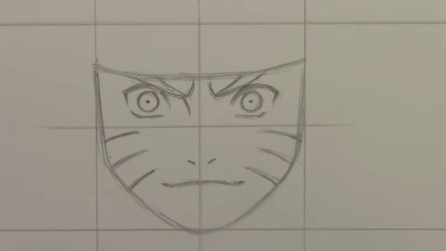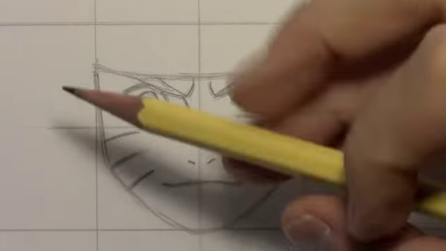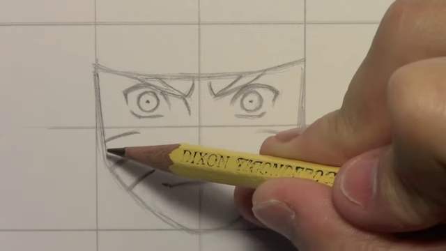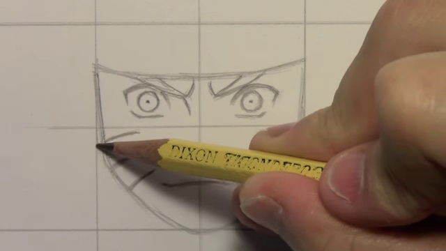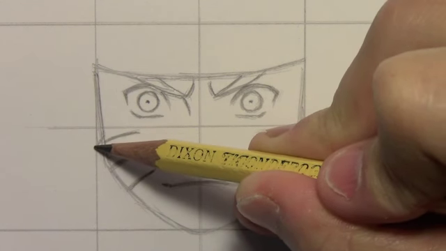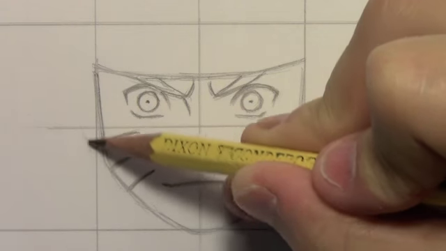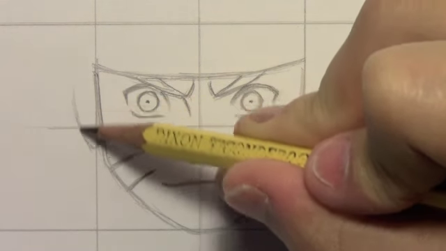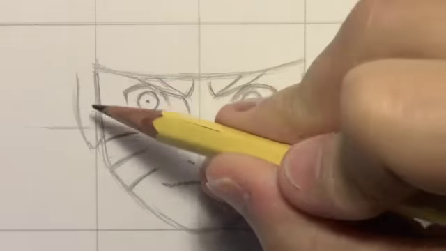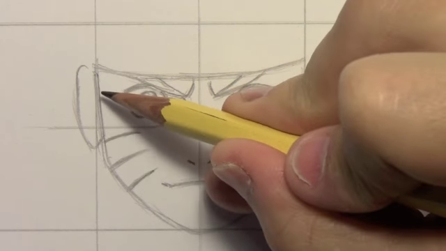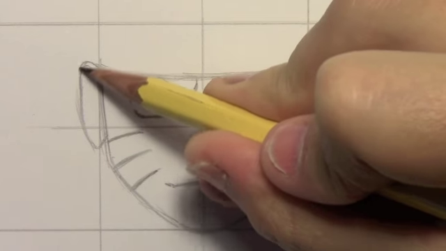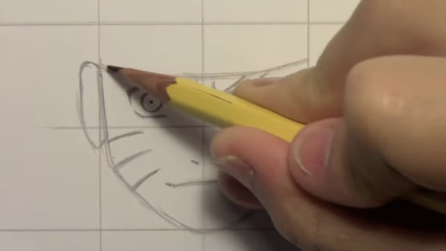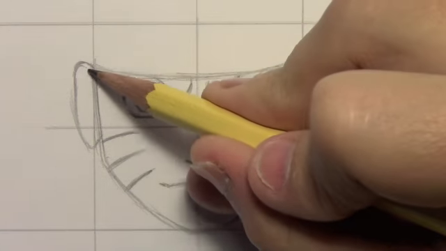Okay, time to move on to the ears now. Relatively simple shape here for the ears. I'm starting near that highest line on the side of the cheek there, and I'm going up like this. It's hard to describe what this shape is. Kind of an oval shape, but notice that the top part rests at the beginning of the headband.